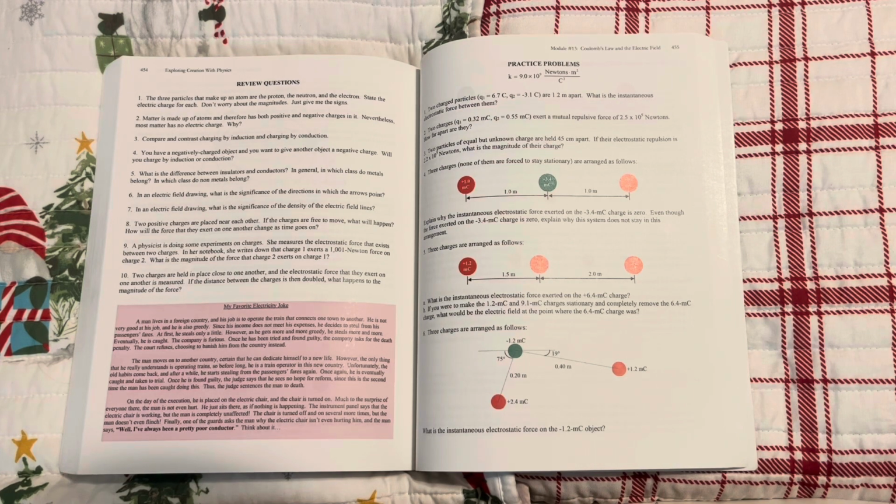Number 3, compare and contrast charging by induction and charging by conduction. Okay, in charging by conduction, you take charge from one object and you give it to another, okay?